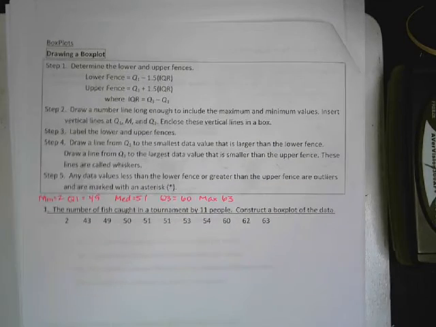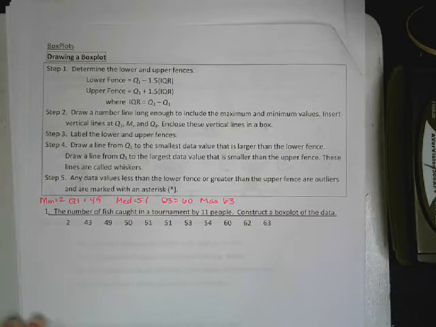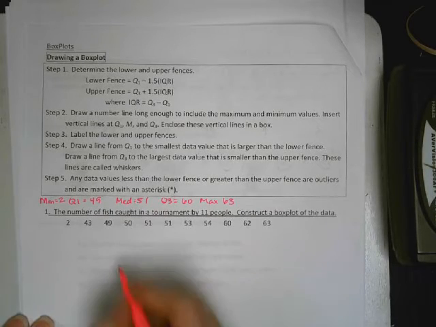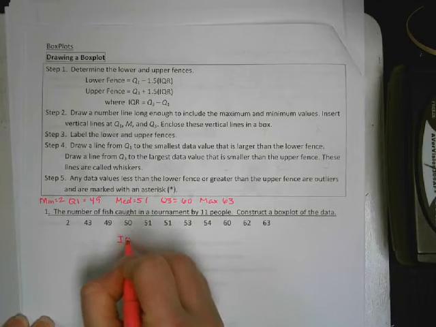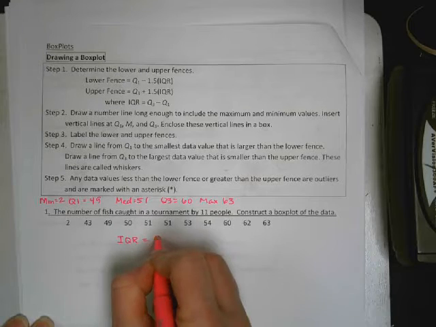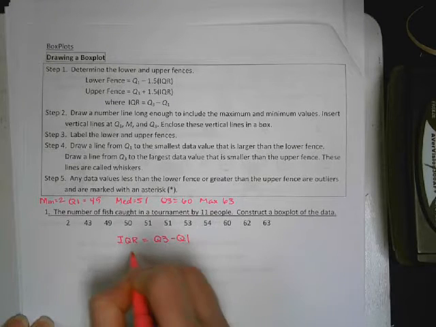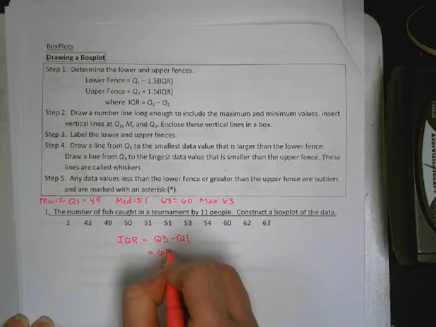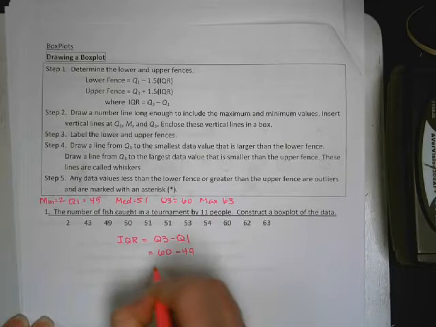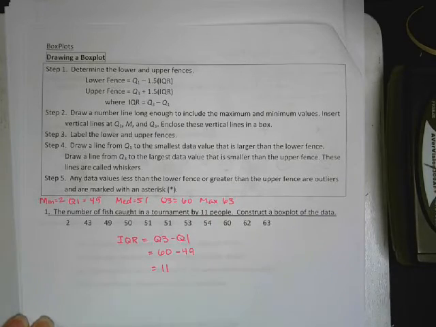All right, so we need to determine our upper and lower fences. So we have to find our IQR. My IQR, remember, is Q3 minus Q1. In this case, that's 60 minus 49, which is 11.